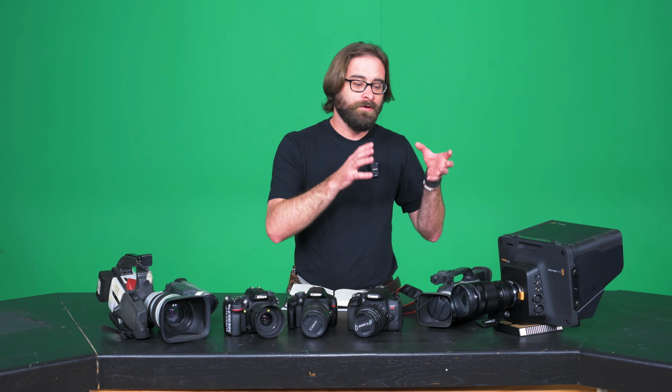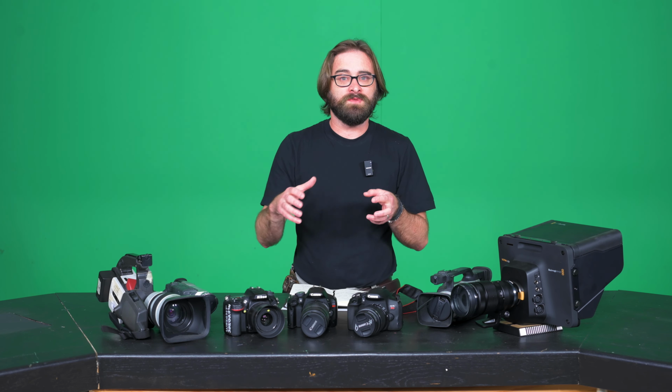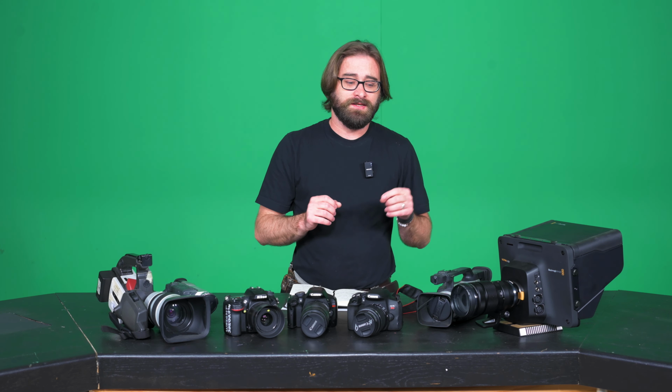Stepping up from 30, we have 60 frames per second. Now, 60 frames per second is going to be for things like sporting events, anything that has action shots in it, because again, remember, the more frames you have per second, the more fluid that motion is going to become. So anything where you need to have high fidelity motion recording, upping your frame rate is going to be a better choice. The other cool thing about 60 frames per second is that it is the first sort of frame rate where you can really play with slow motion.